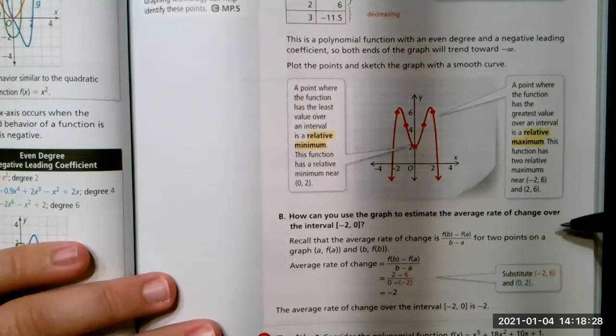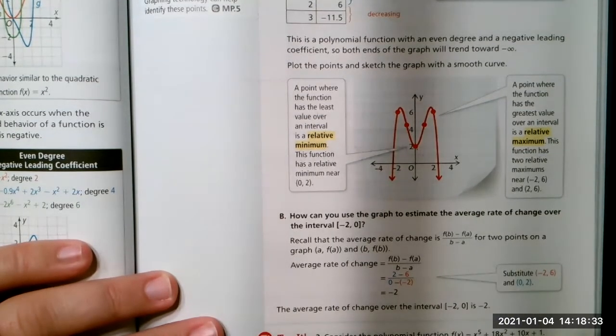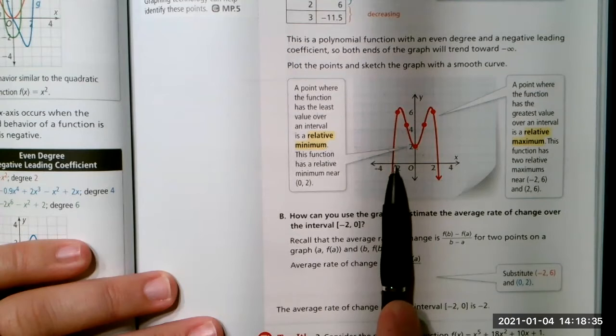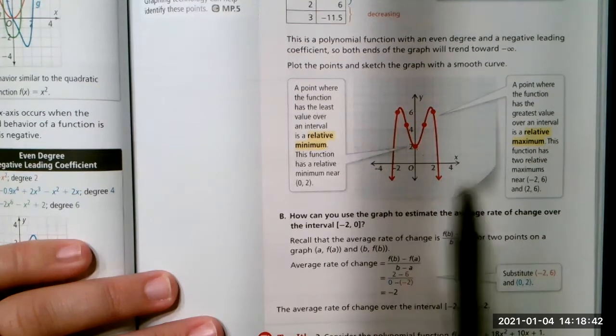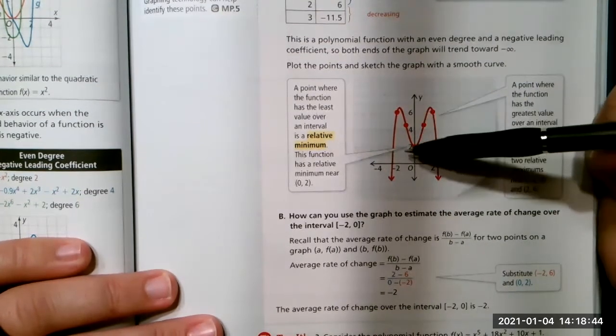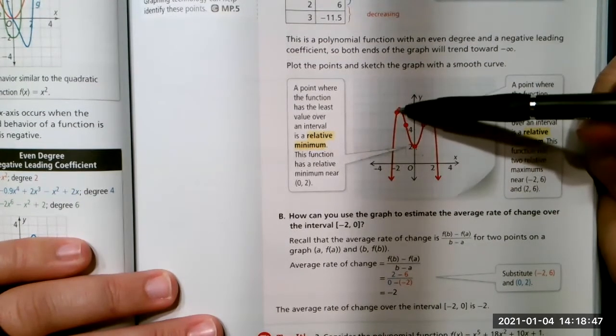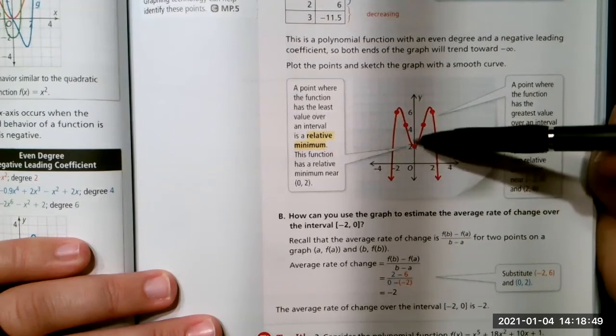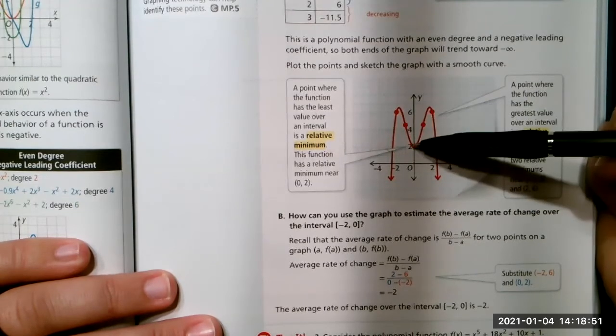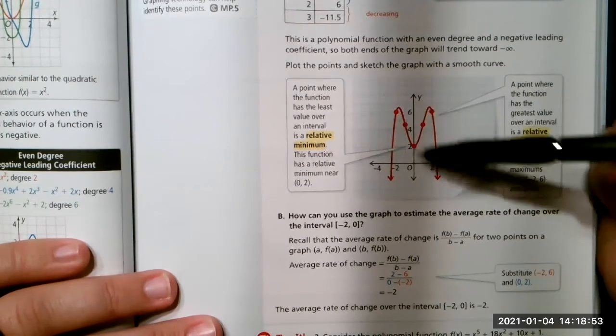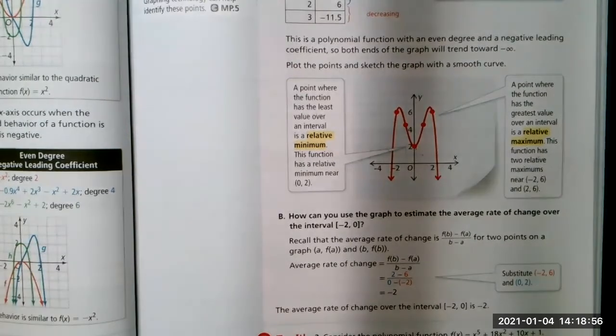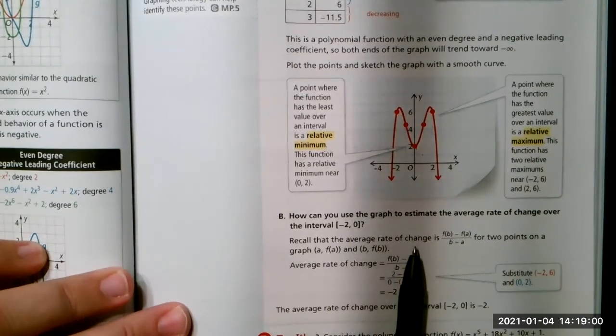How can you use the graph to estimate the average rate of change over the interval -2 to 0? So what they're saying is from -2 all the way to 0, what's that rate of change? What's that slope between those two x values? So it looks like you're going from about right there on that function to about right there. So going from there to there, how can you calculate that rate of change? Or slope, that's the same thing as slope. So you got a formula for that.